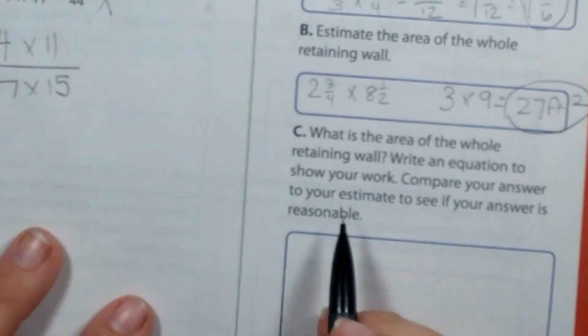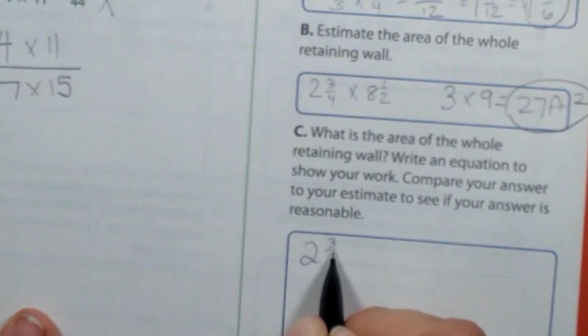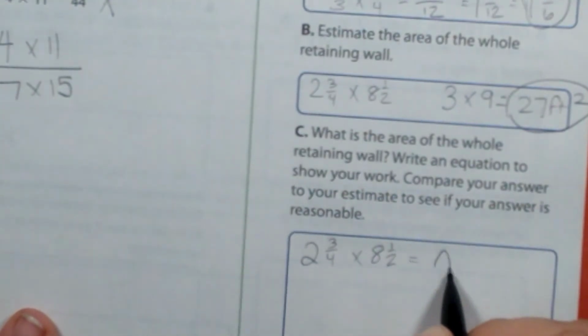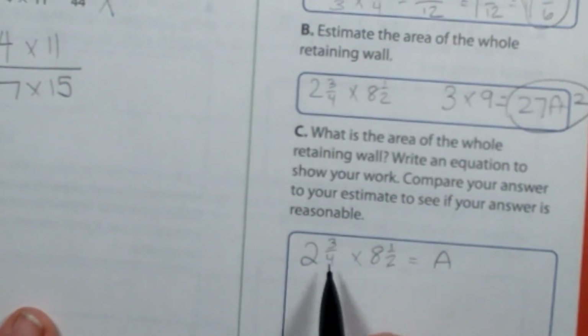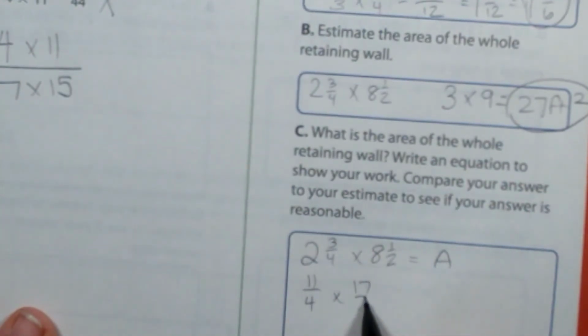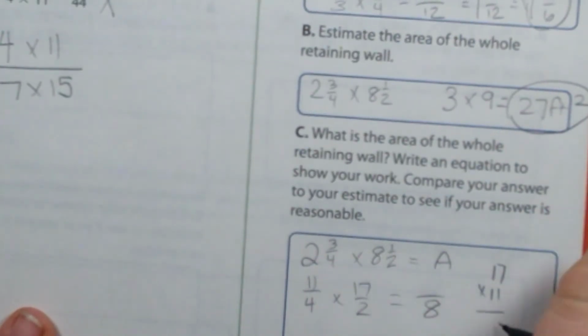My last one, what is the area of the whole retaining wall? So they want us to solve it. Equals area, okay? And then we have to compare it to our estimate. So this would be turned into 11/4. This would be turned into 17/2. I'm going to multiply 11 times 17.